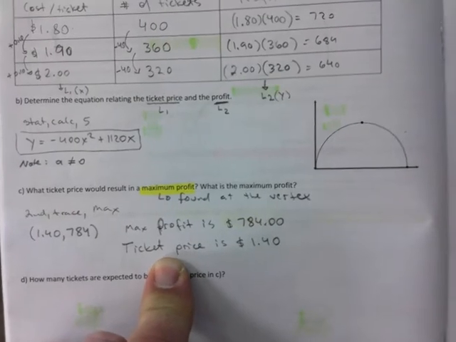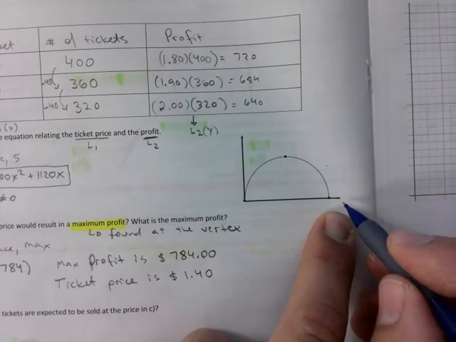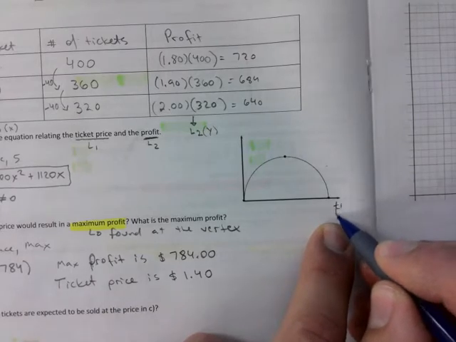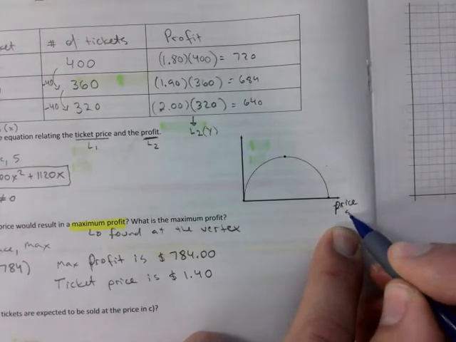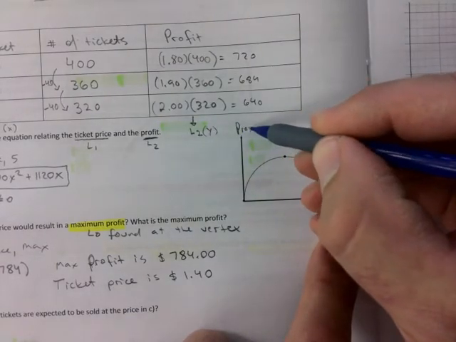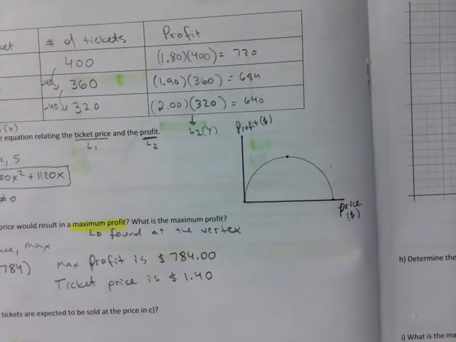I actually added this little graph for a reason. This would be ticket price, so we can just write price in dollars, that would be your unit, and this is your profit in dollars.